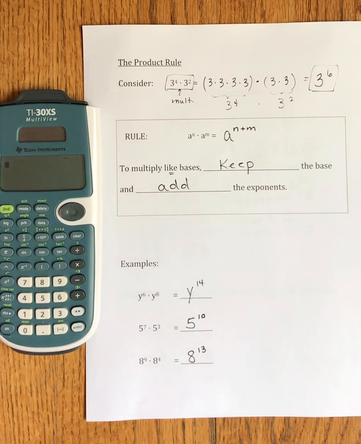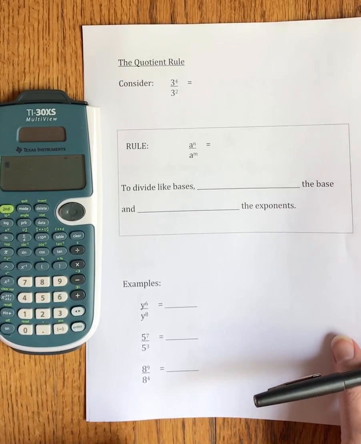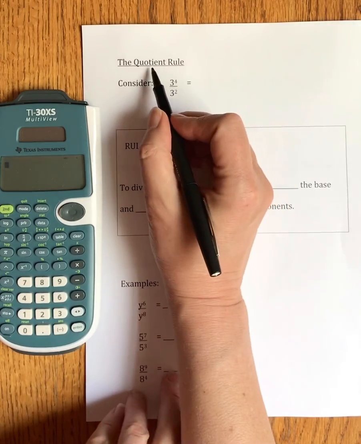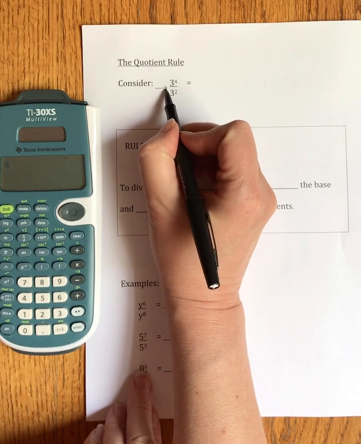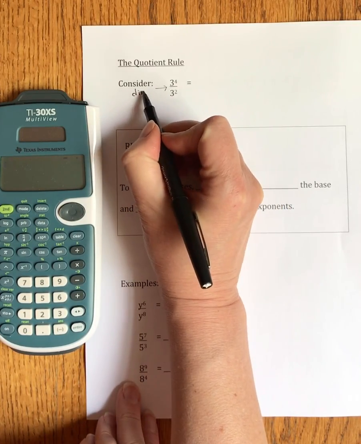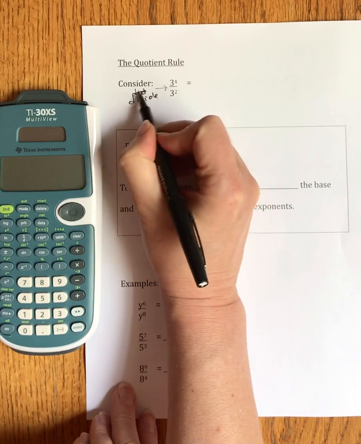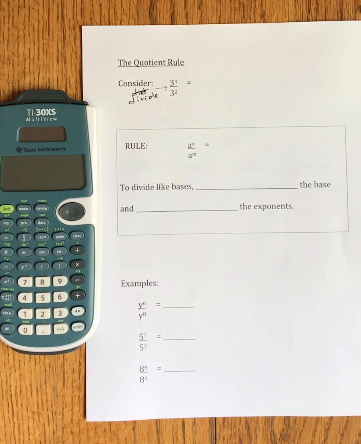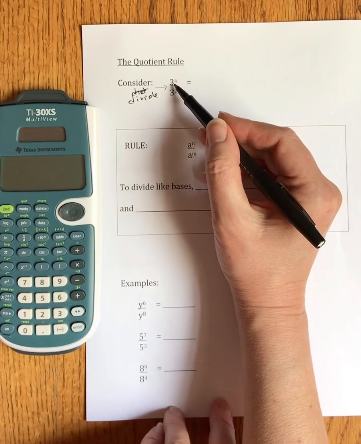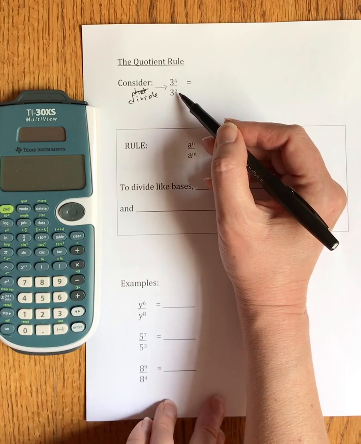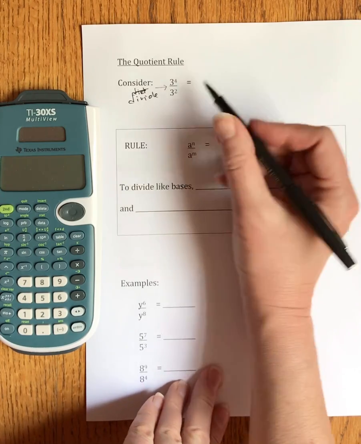Next up, we want to look at something kind of similar. This one is called the quotient rule. Quotient, remember, is a fancy word for dividing. So this time there's division in between these exponential expressions. Again, it's no coincidence that these have the same base. We've got 3 raised to the 4th power divided by 3 raised to the 2nd power. So let's see what that means.